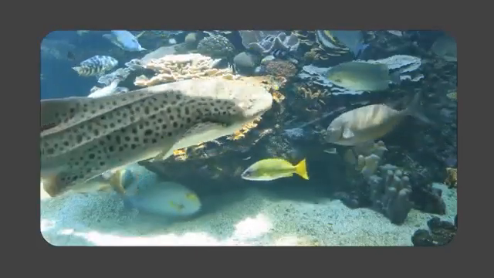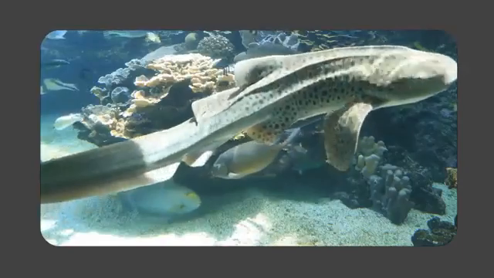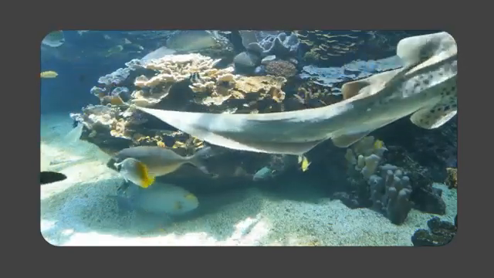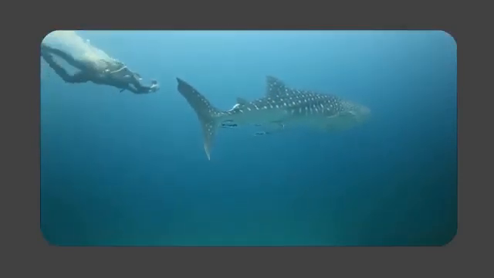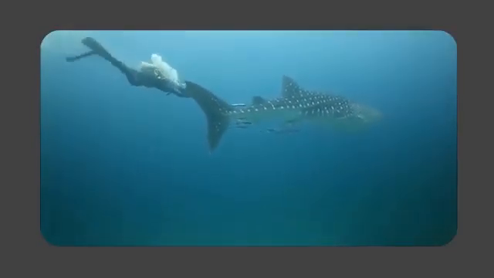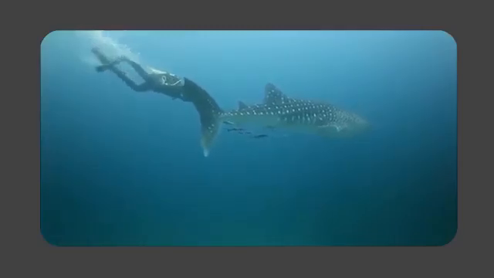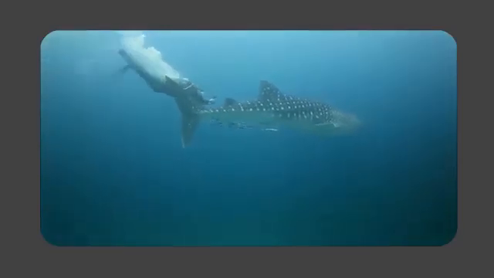There are many different species of sharks. More than 500 species are known, and they vary in size from small sharks not much bigger than a person's hand to the largest fish in the world, the whale shark, which can grow up to 50 feet or 15 meters long.